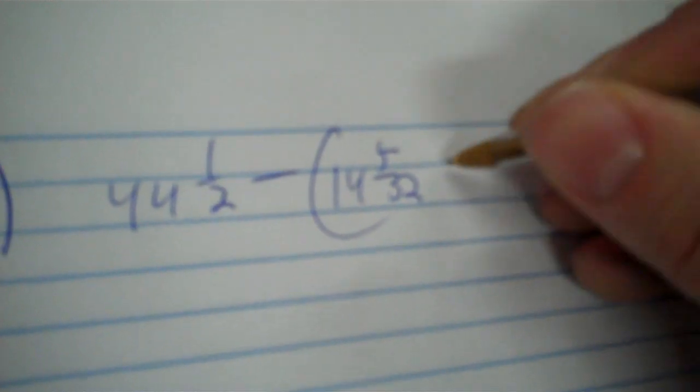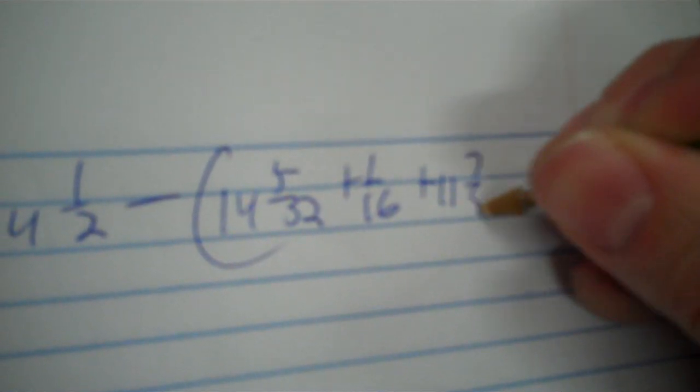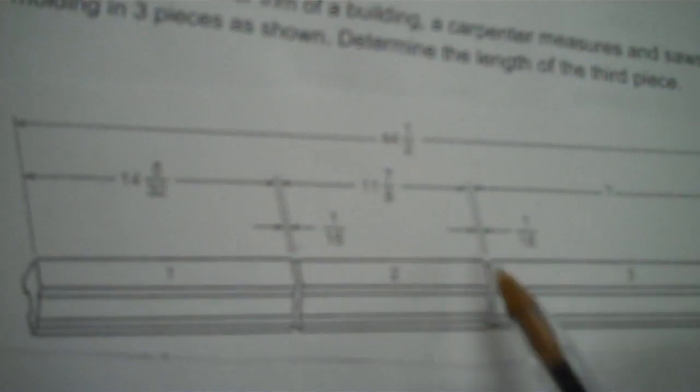Okay, number 6. In finishing the interior trim of a building, a carpenter measures and saws a length of molding in 3 pieces, as shown. Determine the actual length of the 3rd piece. Okay, the whole thing's 44 and 1/2, but we need to minus from that to find this. And I minus the sum of 14 and 5/32 plus 1/16 plus 11 and 7/8 plus 1/16. Okay, you got to account for those little pieces in between.